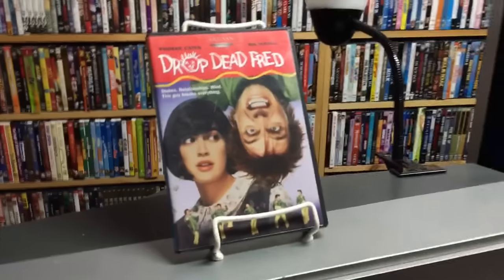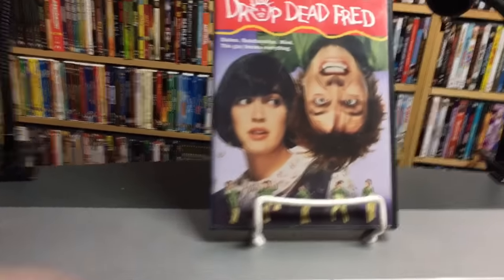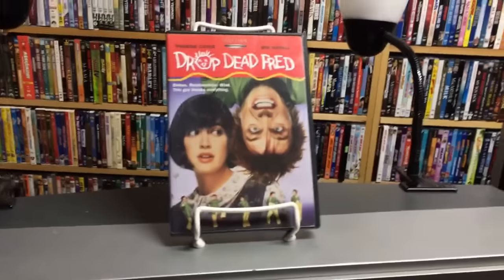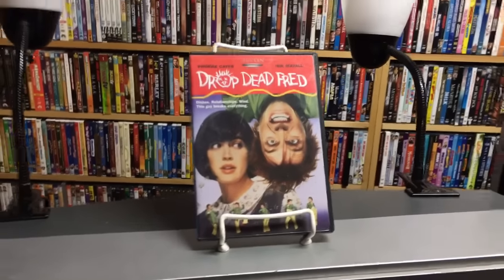So when I'm playing a movie like Drop Dead Fred on all my TVs, anytime I'm watching a movie, I just put the actual case right there, and that shows off when I'm watching.